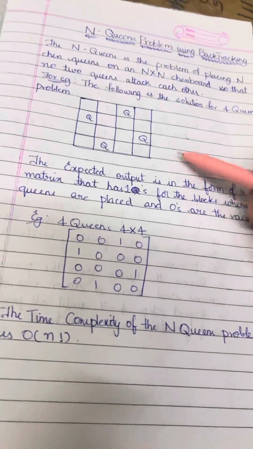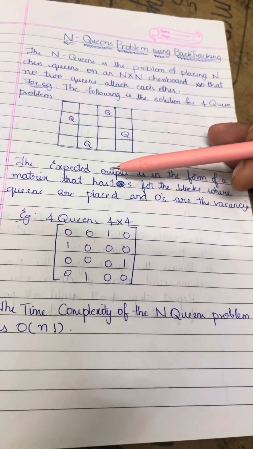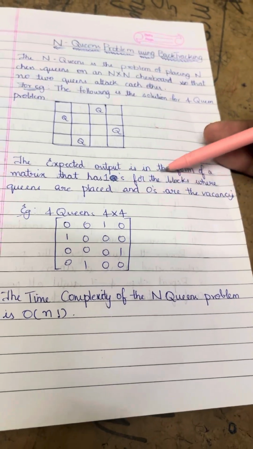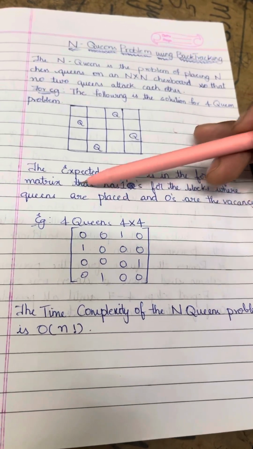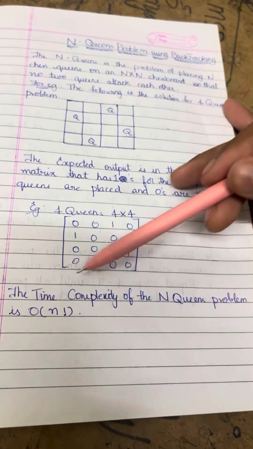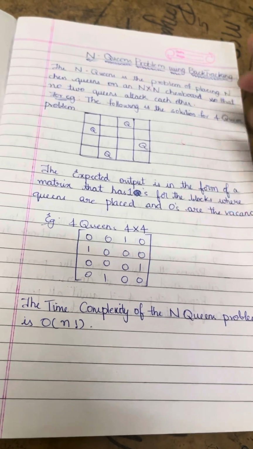You have seen the same queens and the same matrix, right? You can represent them through ones. The expected output is in the form of a matrix that has ones where queens are placed and zeros for the vacancies. The time complexity of the n queens problem is order of n factorial.